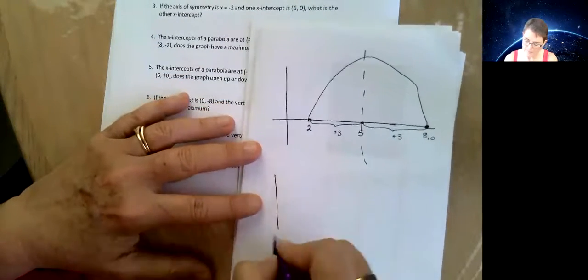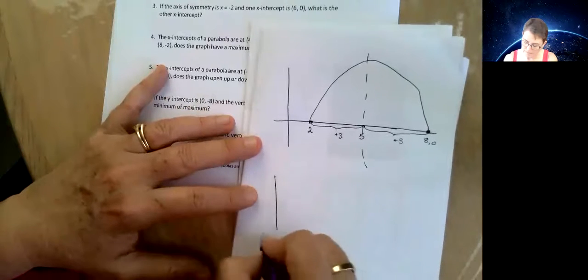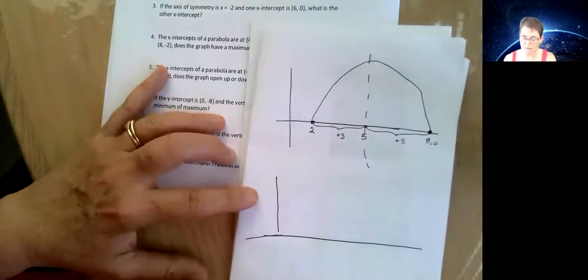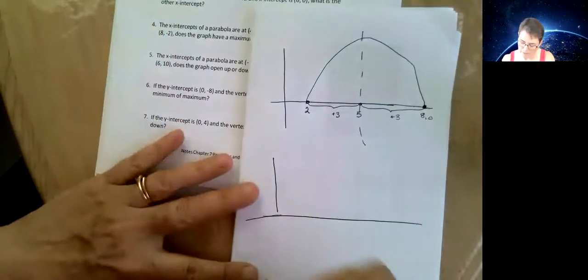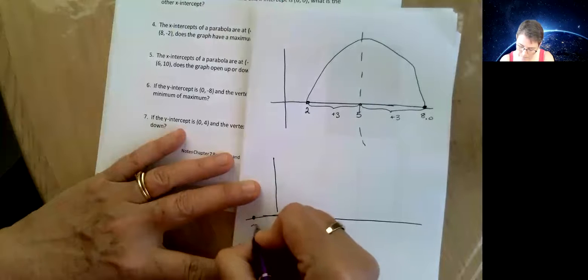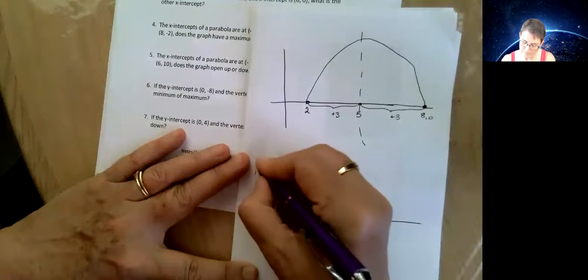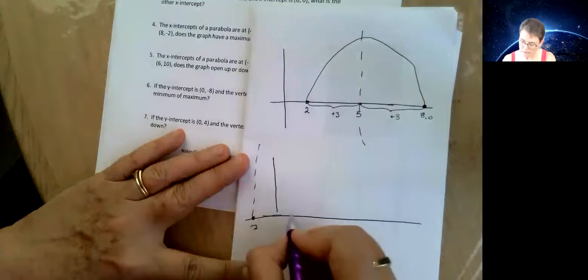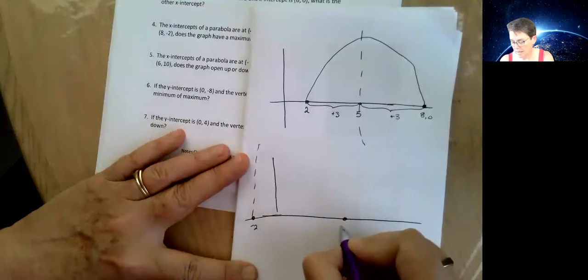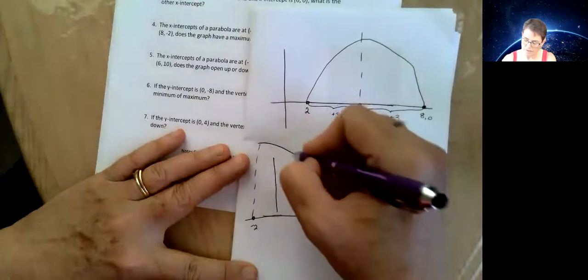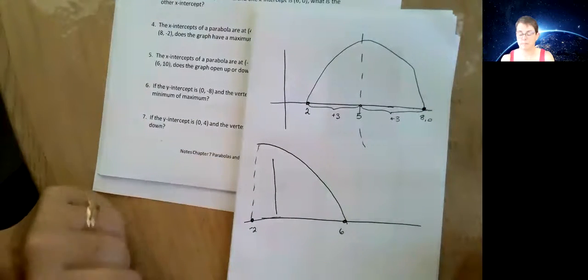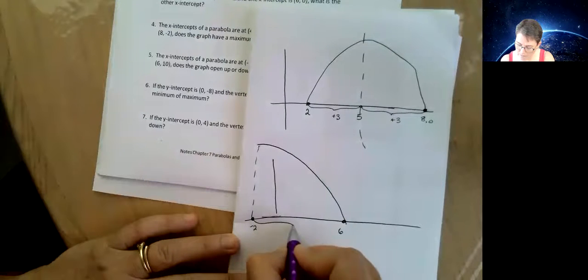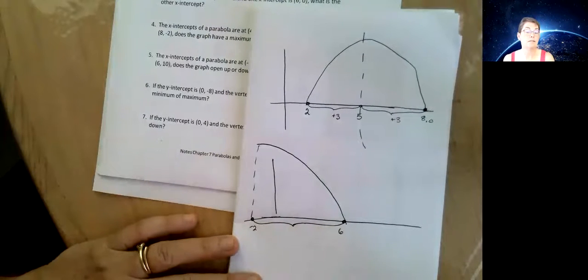Let's do that again. Here are my axes. It says the axis of symmetry is x equals minus 2. And one intercept is over here at 6. So that means my parabola goes like that. Now, I realize I drew a really terrible picture. So from here to here is how much?